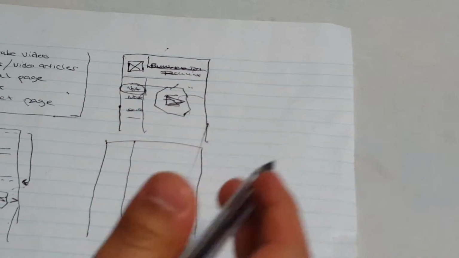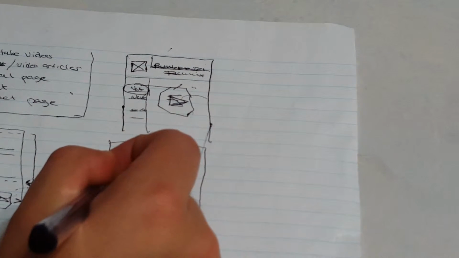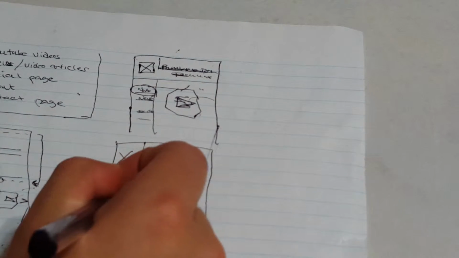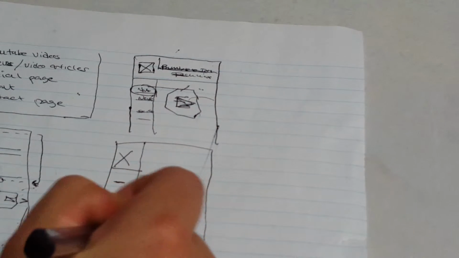Let's do a whole nav bar down here, the logo up here, and then we can have the different links. Then we can have the hexagonal grid that we had here, only you can have that here. This will be like your landing page when you get in.